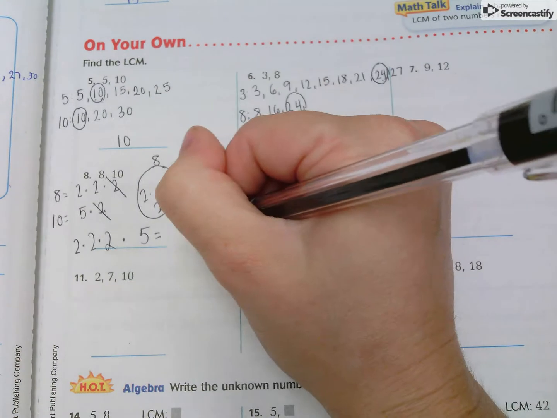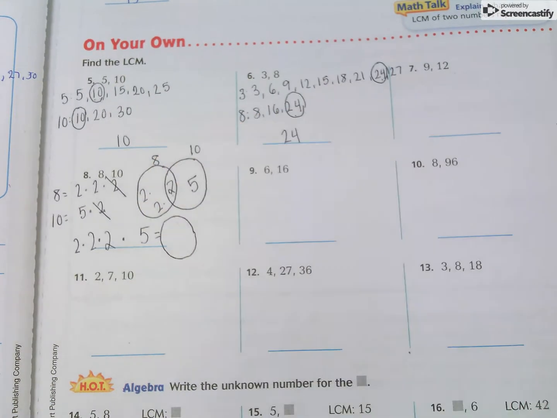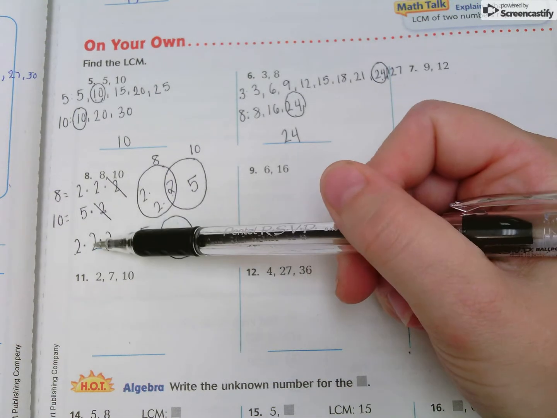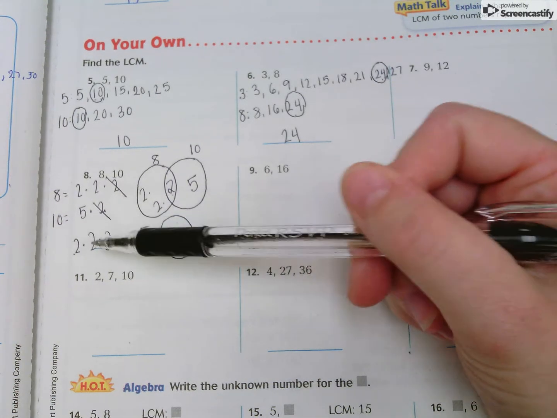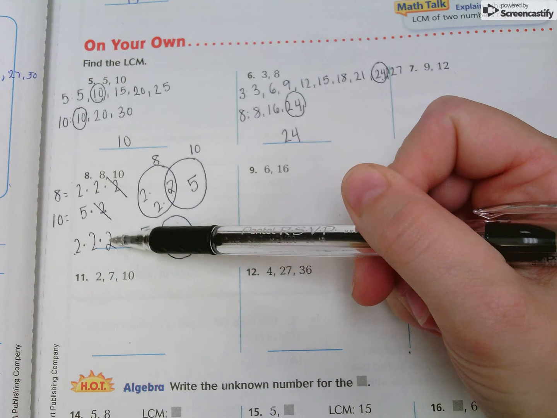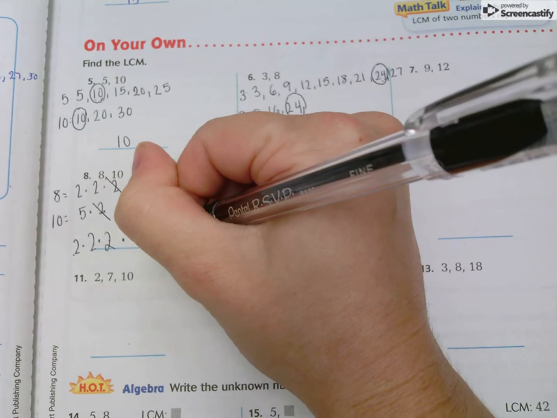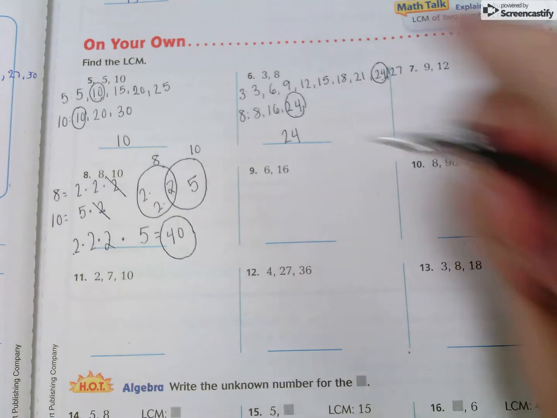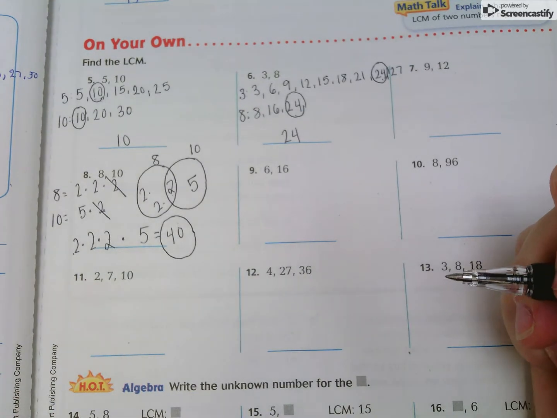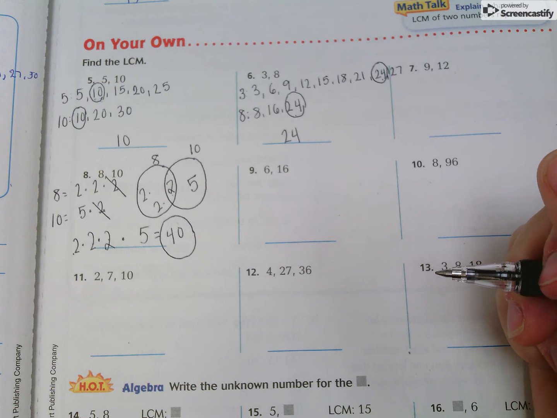This will get you the least common multiple. So it's 2 times 2, which equals 4. 4 times 2, which is 8. And 8 times 5, which equals 40. So 40 would be our least common multiple.